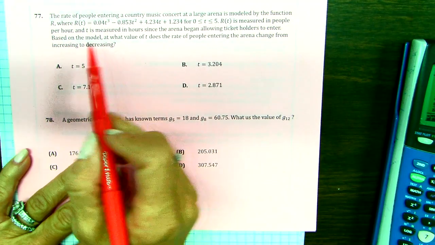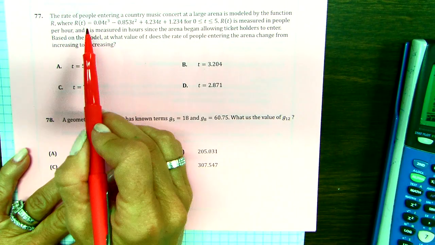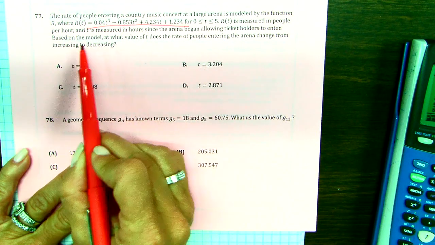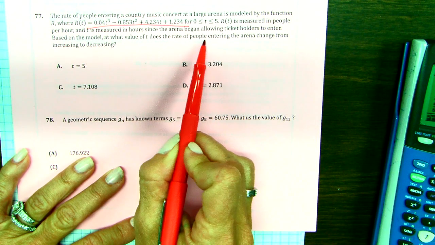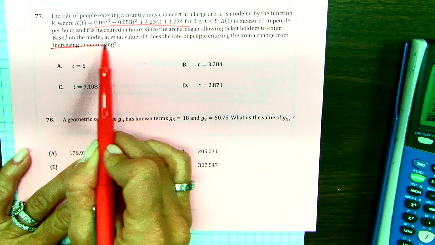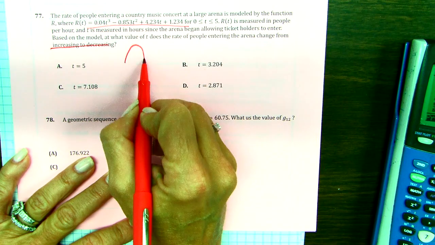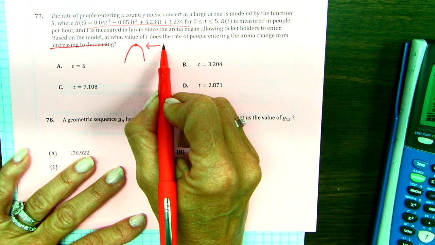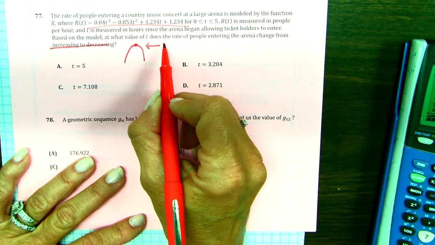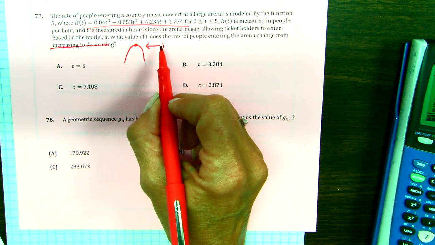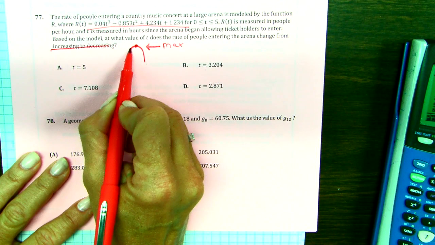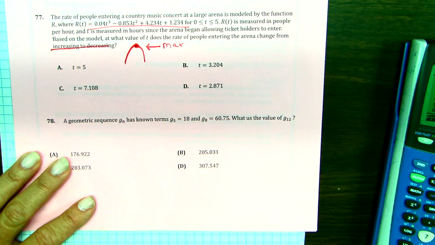Okay. Next one, the rate of people entering a country music store at a large arena is modeled by this. Based on the model, at what value of t does the rate of people entering the arena change from increasing to decreasing? Guys, changing from increasing to decreasing, what's that called? Give me another name. It's concave down, max, the max value. We want to know where it changes from increasing to decreasing. That's your max, okay? We're going to do it with our calculator.